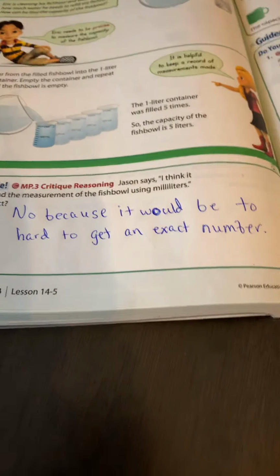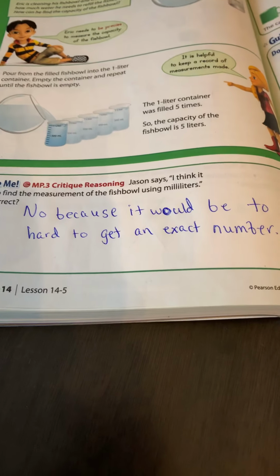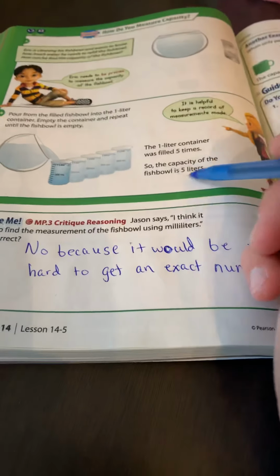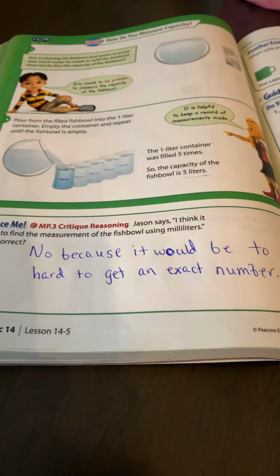Milliliter lines on these beakers, boys and girls, are a lot harder to get than if you filled it all the way up to the 1 liter. Maybe you're a little short, then you have to measure certain milliliters, and it'd be too high of a number. It would be too hard to get an exact number, and it would be too high. It's a lot easier to measure 5 liters than it is 5,000 milliliters.